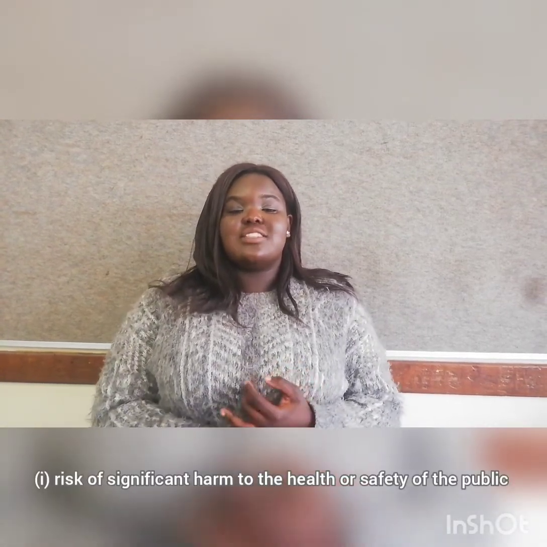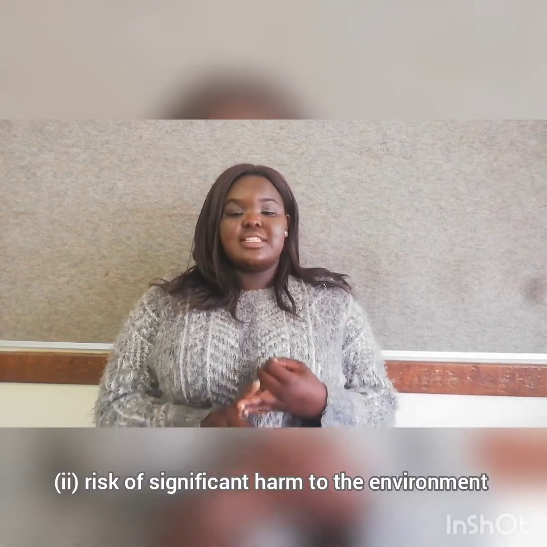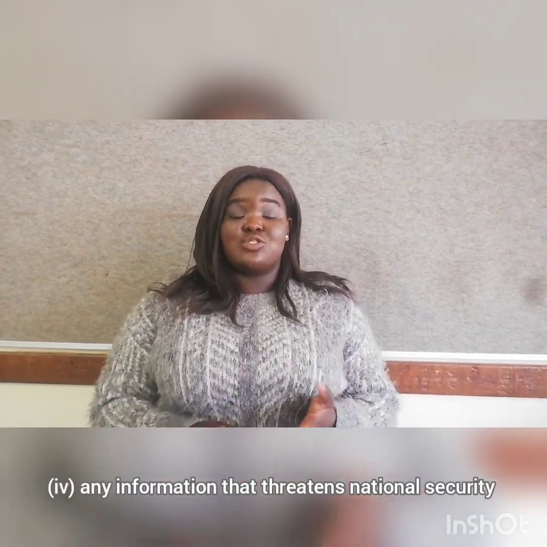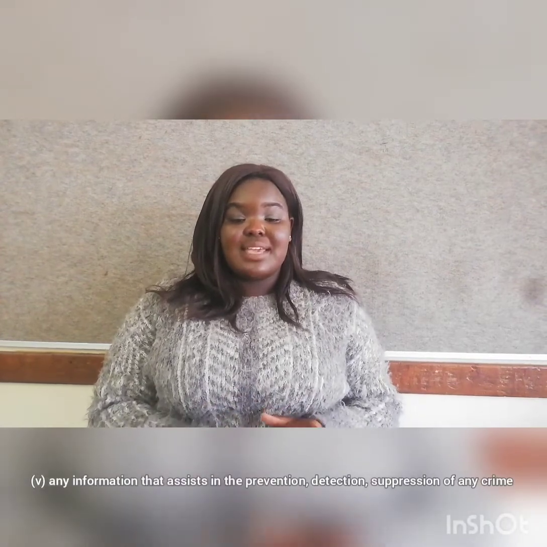concerns, number 1, the risk of significant harm to the health or safety of members of the public. Number 2, the risk of significant harm to the environment. Number 3, any matter that is in the interest of public security or public order. Number 4, any information that threatens national security. Number 5, any matter that assists in the prevention, detection, or suppression of a crime. However, before disclosing any information in terms of subsection 1, the head of the public body shall firstly notify any third party who is affected by the dissemination of this information, or any relevant authority or the police commission.